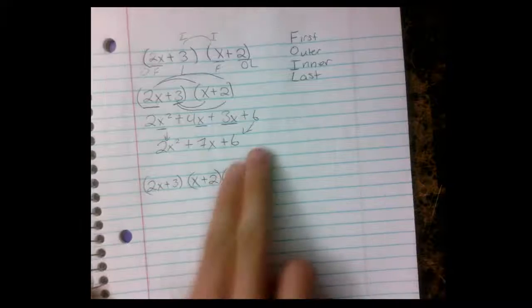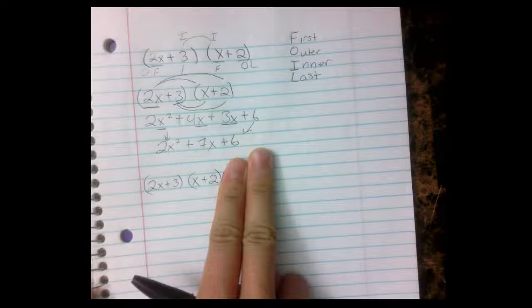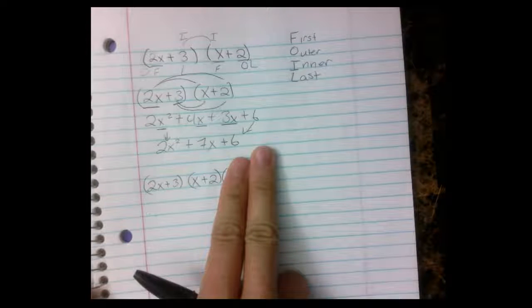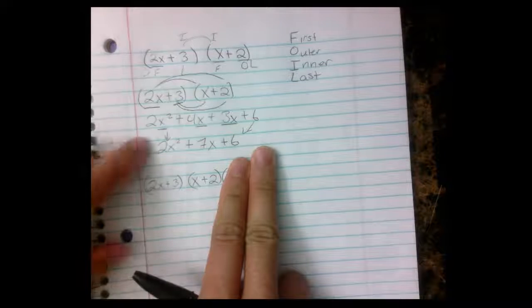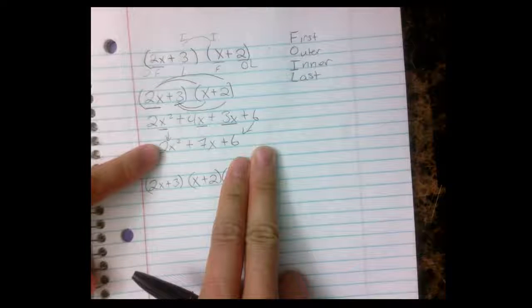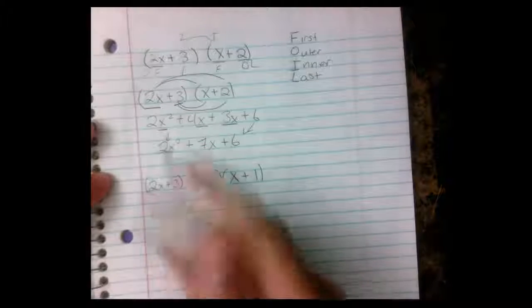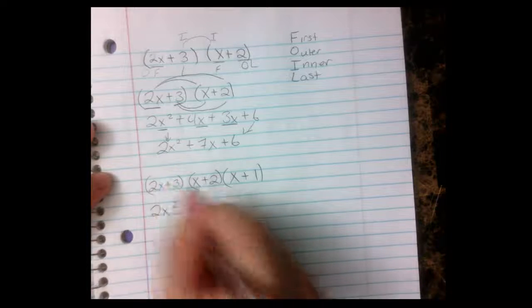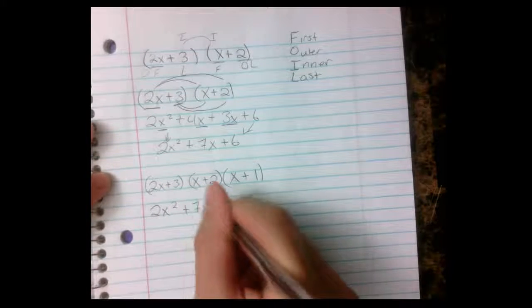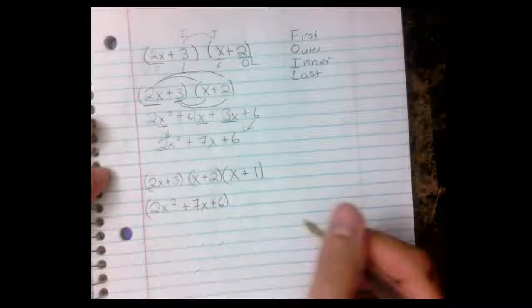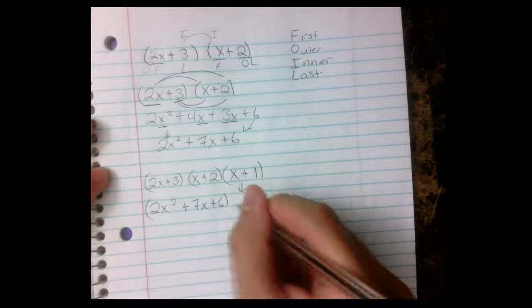Okay? So you would FOIL your first two, just like normal. Ignore your third one. Pretend it's not even there. And we're just going to FOIL the first two, which we already did up here. So I'm just going to go ahead and bring down that answer. Okay? 2x squared plus 7x plus 6. And then don't forget, you haven't done anything with this, so we're just going to bring it down.